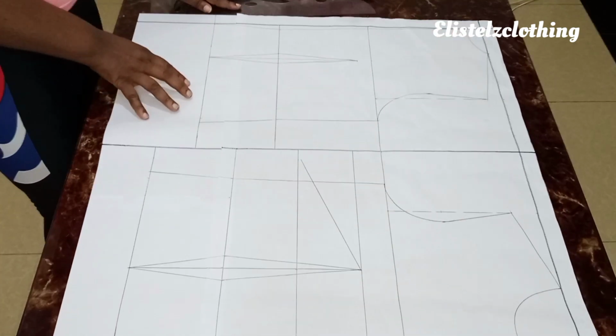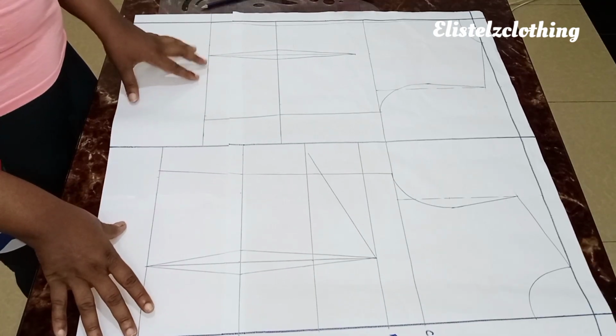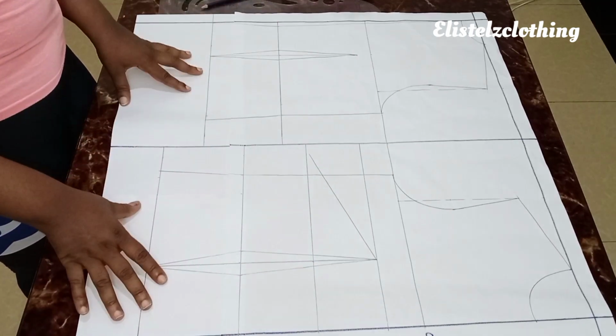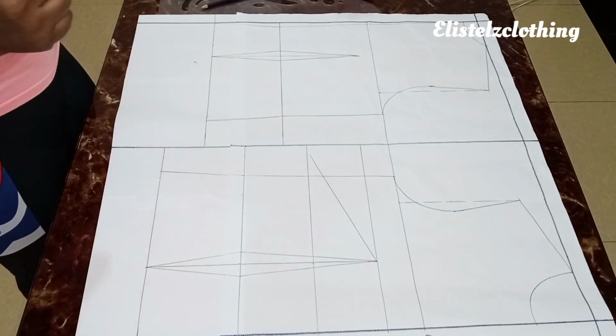Now, ladies and gentlemen, this is our full scale block with our bust darts, everything inclusive. Now we'll proceed with the alteration.